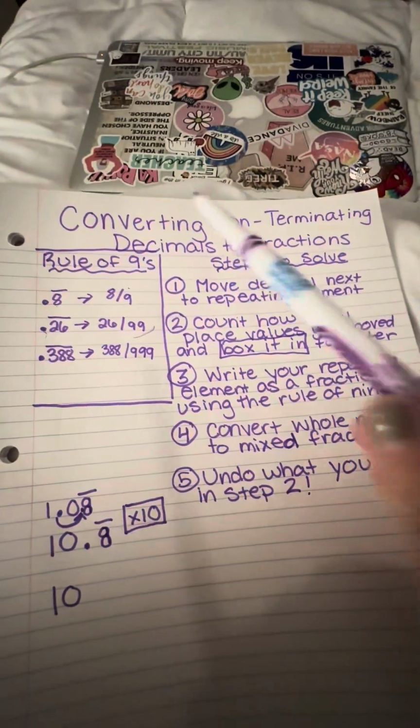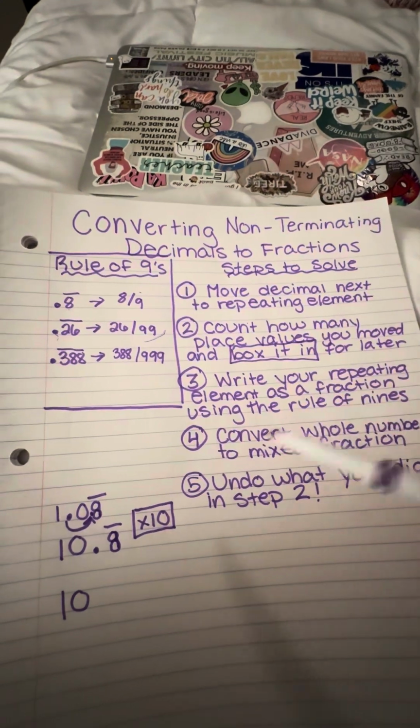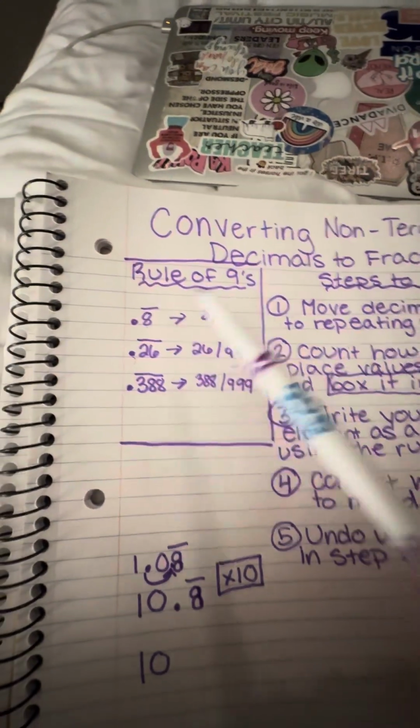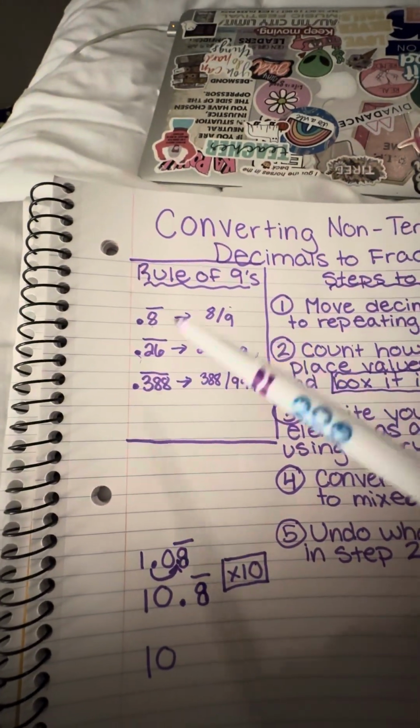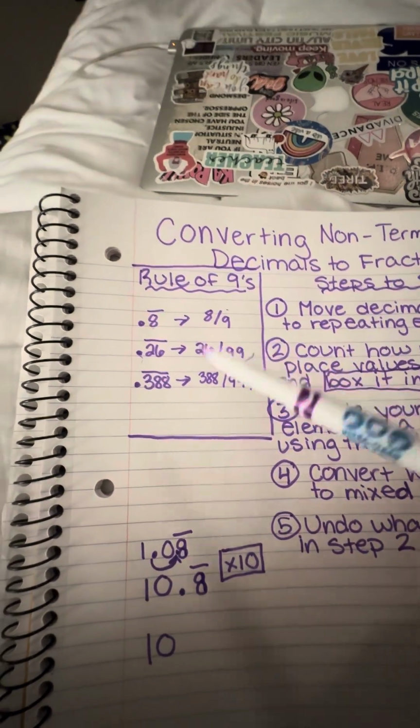All right, so this is a guide on converting non-terminating or repeating decimals into fractions. Before we get into the steps to solve, we need to go over our rule of nines. And the rule of nines is just how we write these non-terminating elements as fractions.